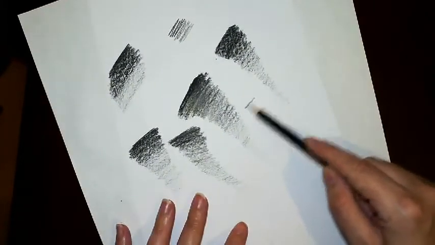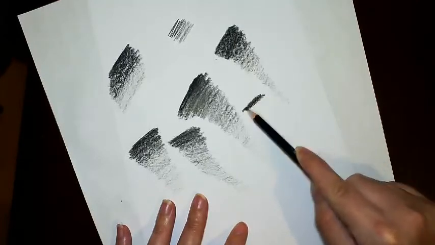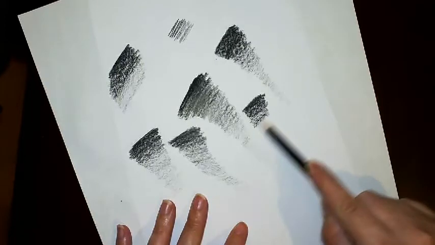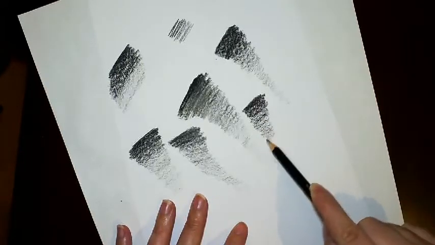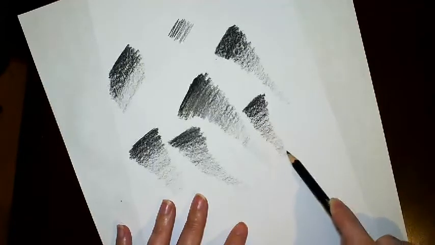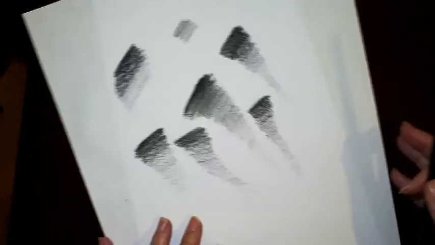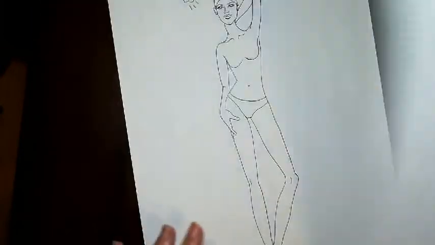And it builds confidence because you're like, I've got this. I'm used to doing this all the time. It's just so natural to me. And that's how it should feel when you're shading. From now on, it should just be a very familiar thing. Okay? All right, we're going to move on from the shading tornadoes, and let's take a look at our croquis.